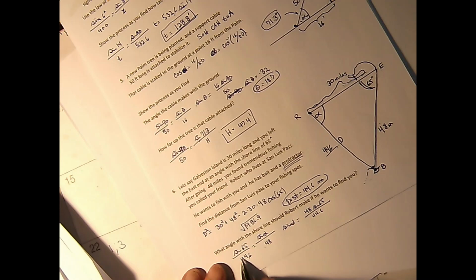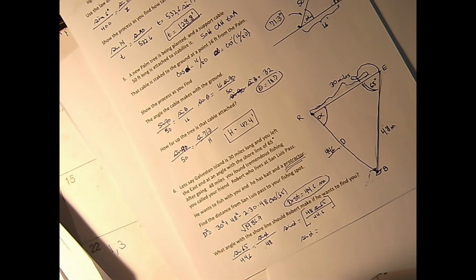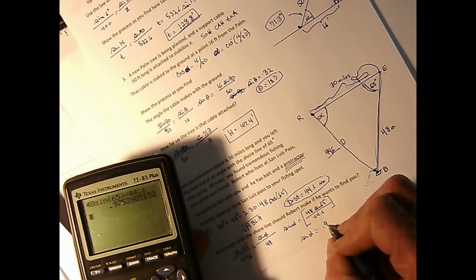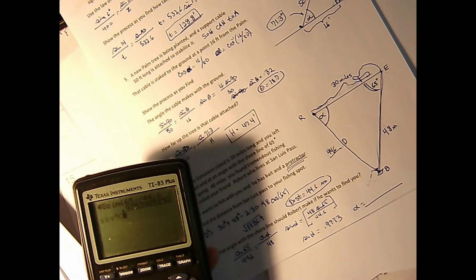Let's get this a number. Get that decimal amount. Then we'll arc sine it. Sine of alpha is equal to, let me get that with you, 48 sine 65 divided by 44.6. I think that's all good. Gives me that amount. So the sine of alpha is equal to 0.9753. What must alpha be then? The arc sine of that amount. Arc sine that amount. Wow, there it is.